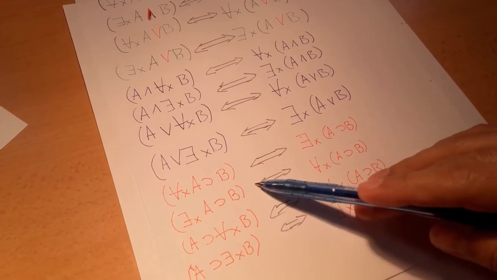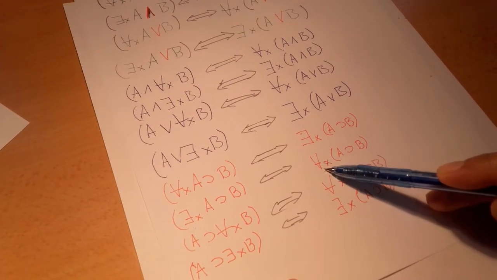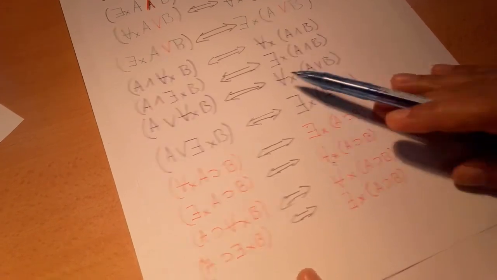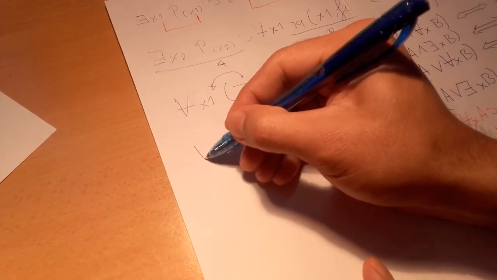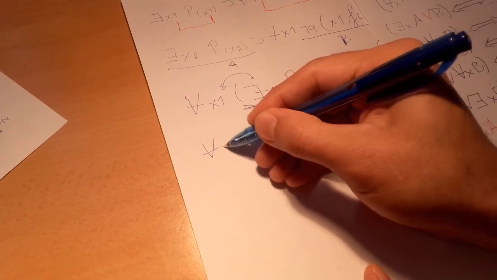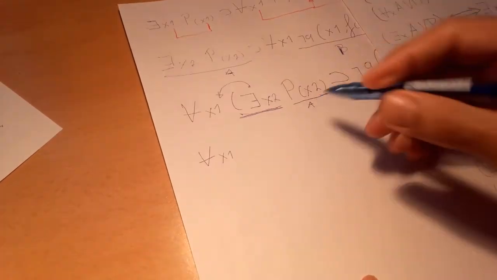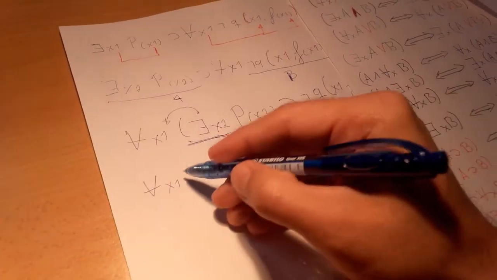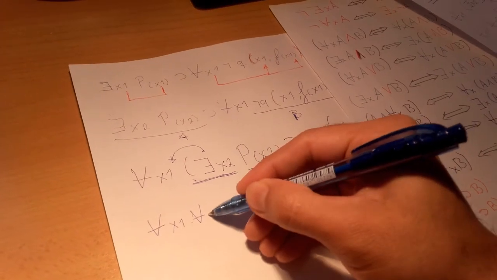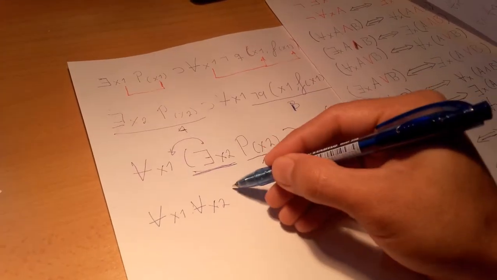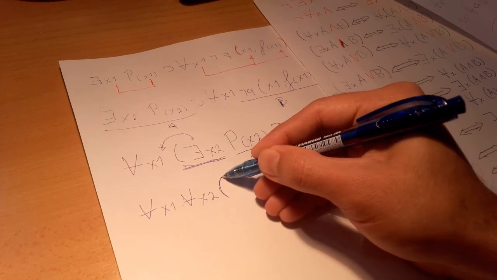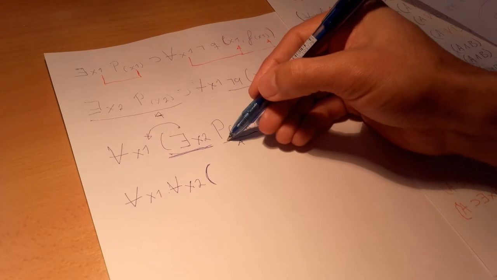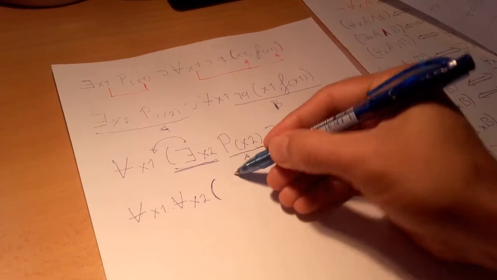Now, how can we transform? We transform this part into universal A implication B. So we are going to leave this universal x1, and then this is going to transform the existential to universal x2, and then remember, put the parentheses to differentiate A and B. Remember, this is A and this is B.